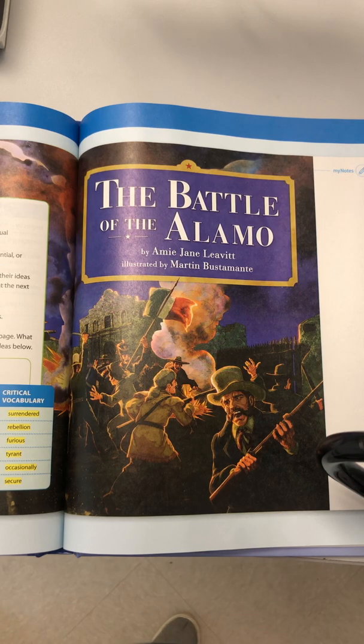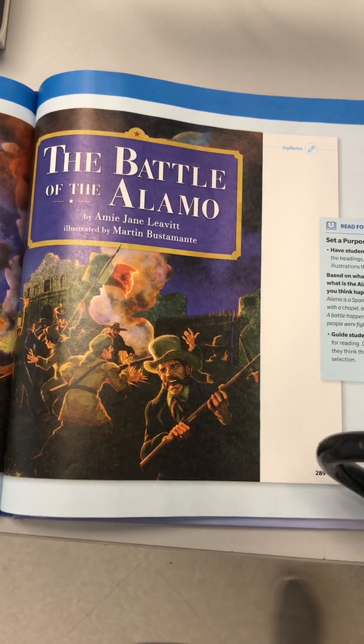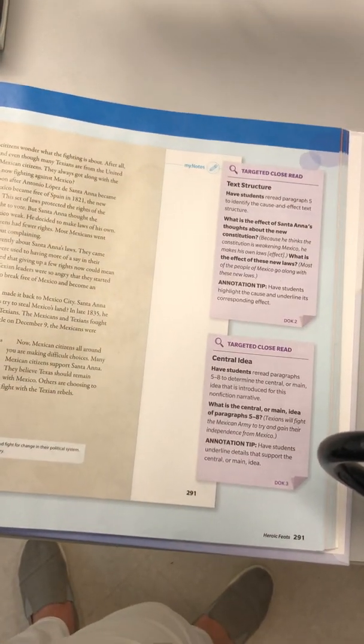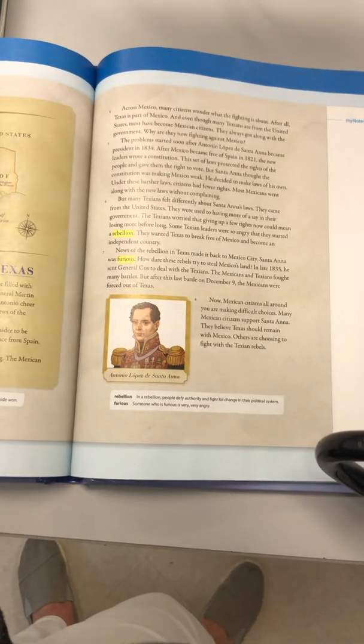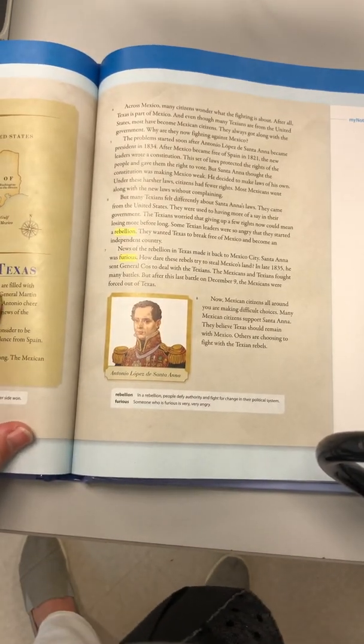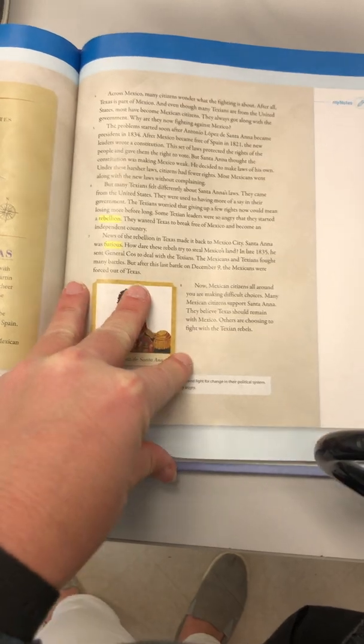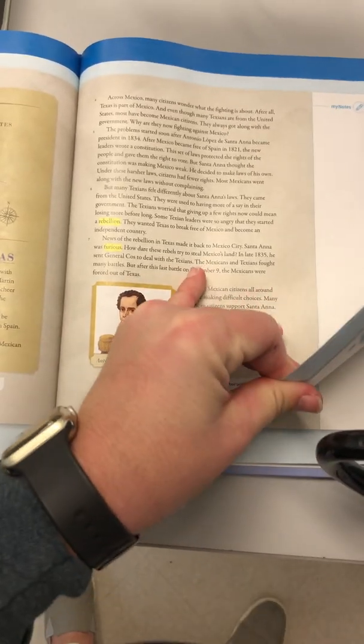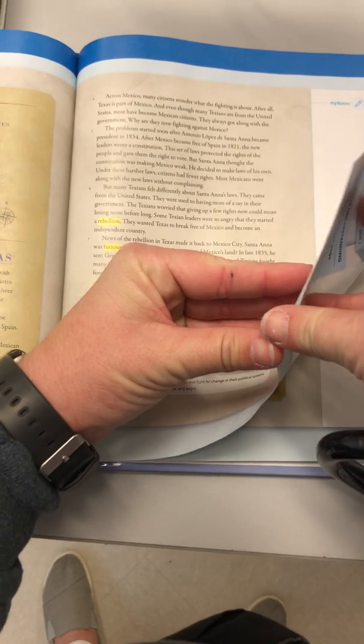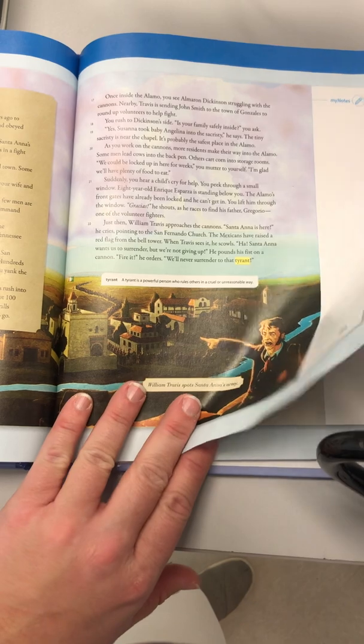Very good. All right, so we're going to set a purpose for reading this story. It says, have the students read the title and the heading and look at the illustrations through page 295. So we're going to look at all of the illustrations and the headings. So right here, this is one of the headings, Taking Sides Over Texas. So let's just do a nice quick flip through, looking at the headings and the illustrations up to page 295.